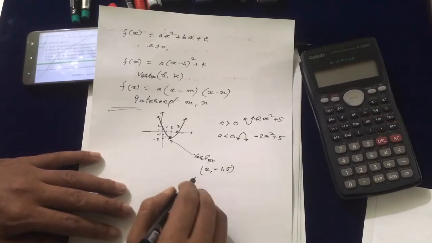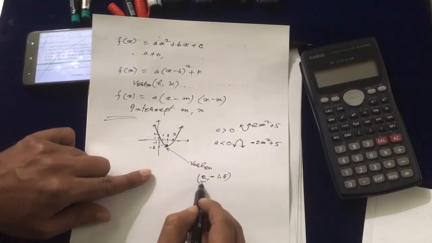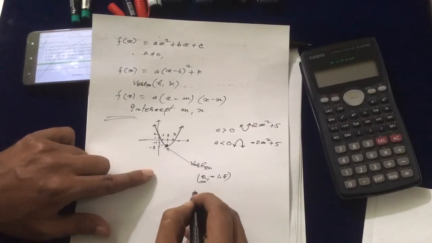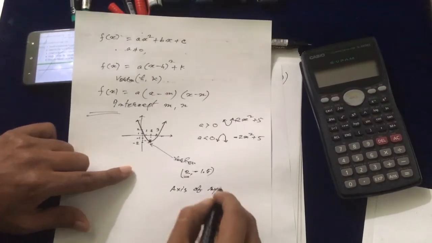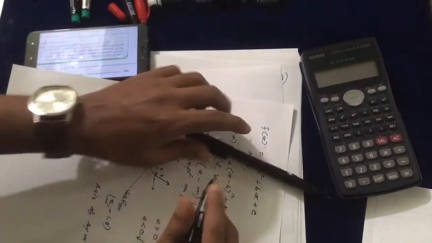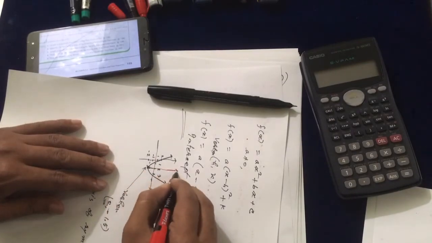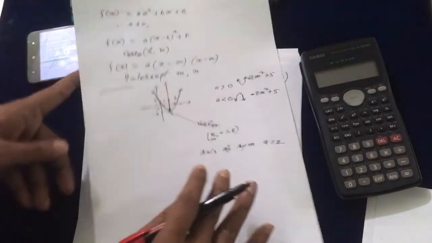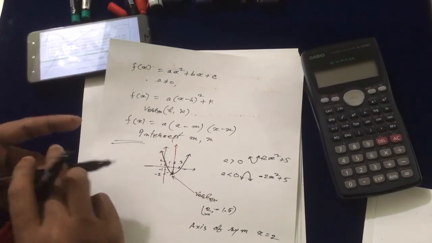And what is the axis of symmetry here? The axis of symmetry will always be the x coordinate of the vertex. So you will say the axis of symmetry is x equals 2, and you can also see it if I draw a line. This line, which goes through the 2, is the axis of symmetry.